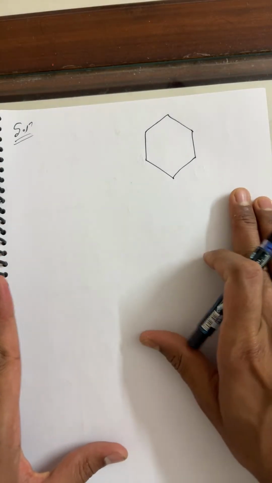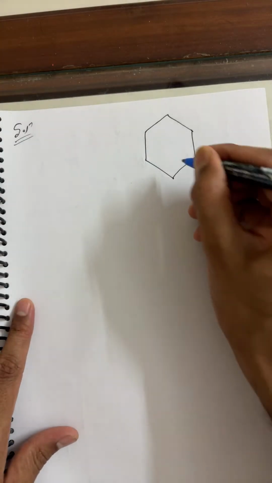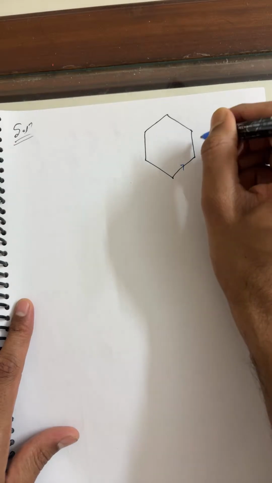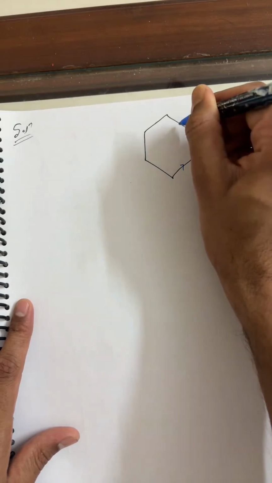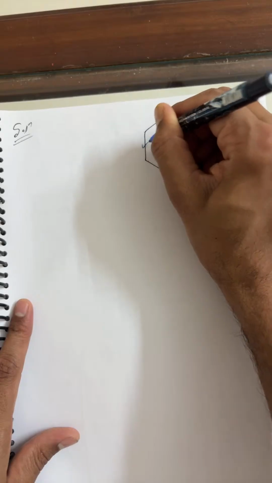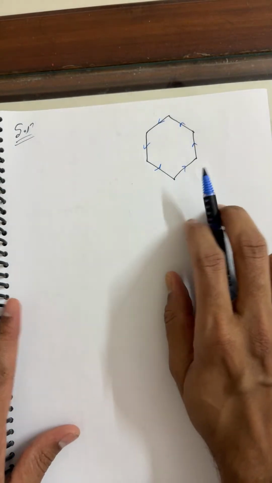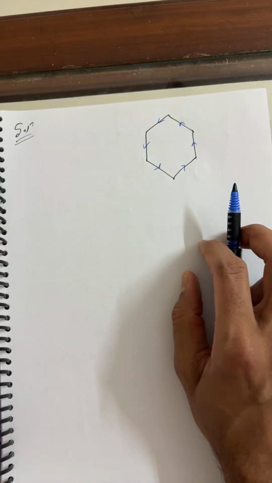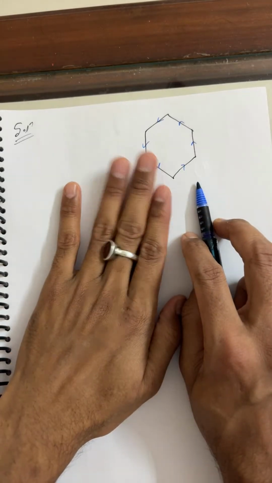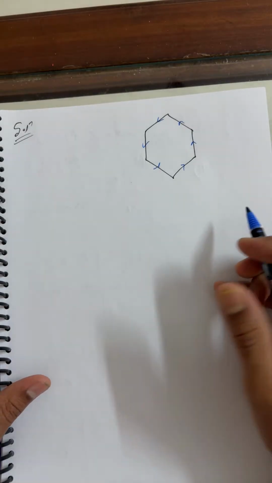Here this I makes a complete loop, but it has n sides, right? So just take into consideration the flow of current. Current remains the same, as already mentioned in the question: a current I flows along a thin wire shaped as a regular polygon of n sides.